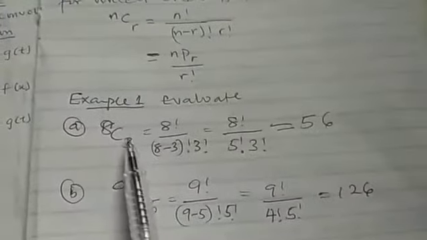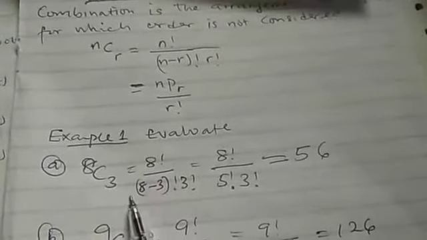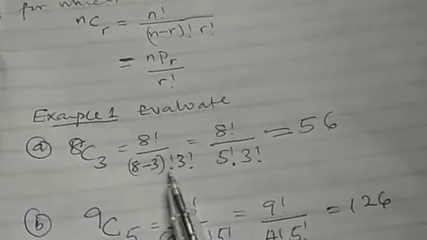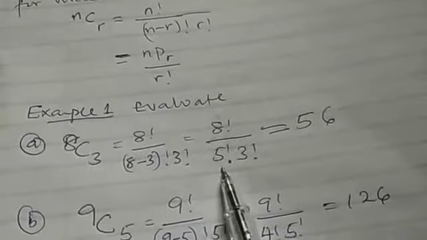Now let's evaluate this. 8C3, follow what is there. N is our 8, this is our r, 3. It should now be 8 over 8 minus 3 factorial, 3 factorial. If it is permutation, it will have stopped at this place. This one will not be included. But if it is combination, this 3 will be included. Then we say 8 minus 3 is 5, and simplifying this will give me 56.